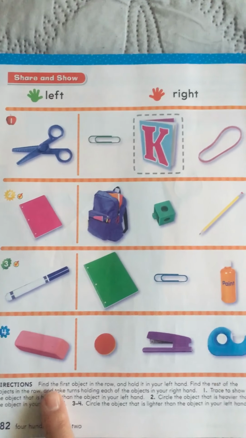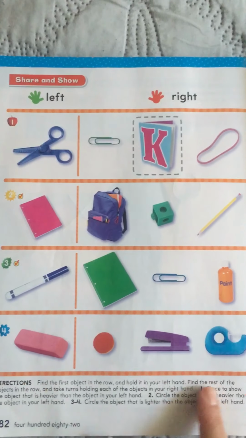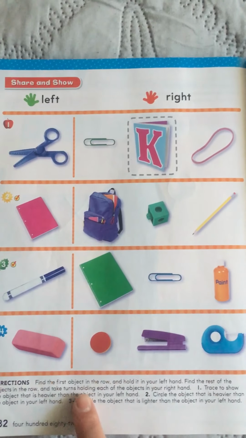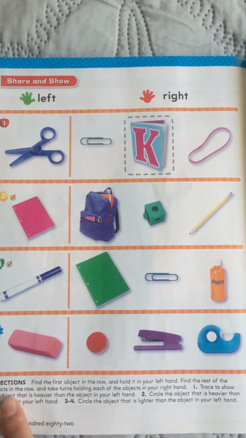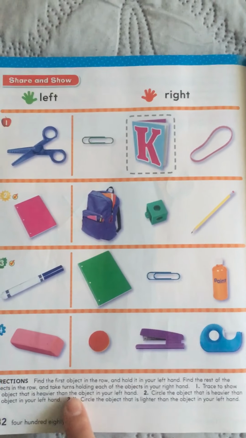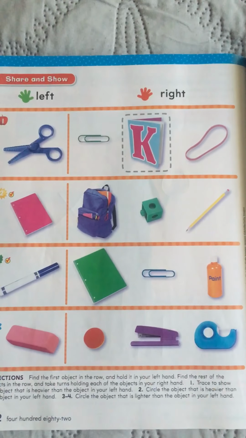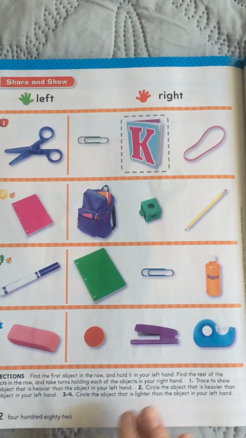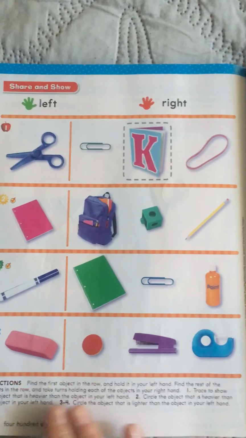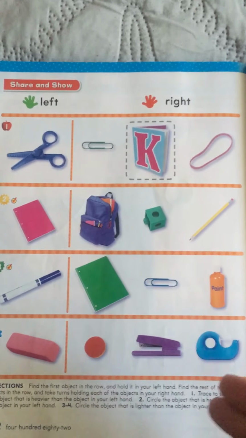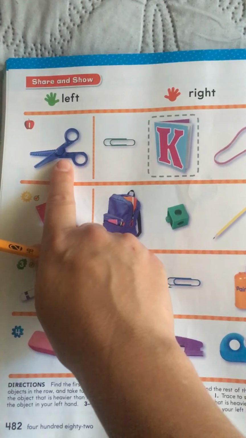It says, find the first object in a row. Hold it in your left hand. Find the rest of the objects in a row and take turns holding each one of the objects in your right hand. Trace to show the object that is heavier than the object in your left hand. Circle the object that is heavier than the object in your left hand. That's for number 2, excuse me. So for number 1, we're going to trace to show the object that is heavier, and then we'll move on to circling. So here in our left hand, we have a pair of scissors.